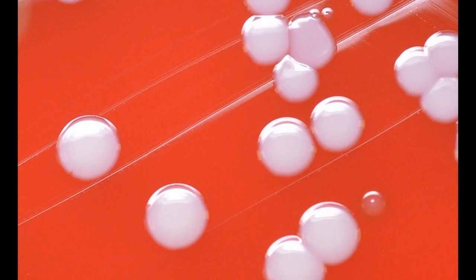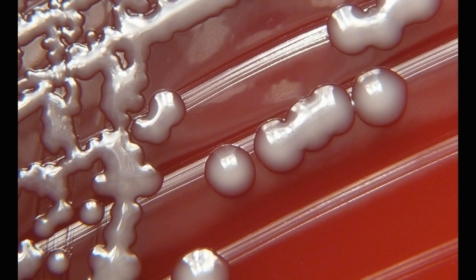Large non-hemolytic whitish colonies on blood agar but no growth on MacConkey agar are suggestive of coagulase negative staphylococcal species. Large non-hemolytic colonies with typical mucoid appearance on blood agar and pink lactose fermenting colonies on MacConkey agar are suggestive of Klebsiella species.